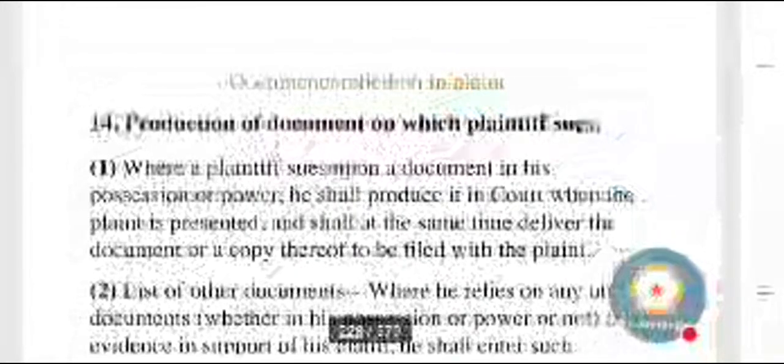Rule 13 of Order 7 says the rejection of the plaint on any of the grounds hereinbefore mentioned shall not of its own force preclude the plaintiff from presenting a fresh plaint in respect of the same cause of action. Okay, it does not preclude. That means he can again file a fresh suit on the same cause of action.